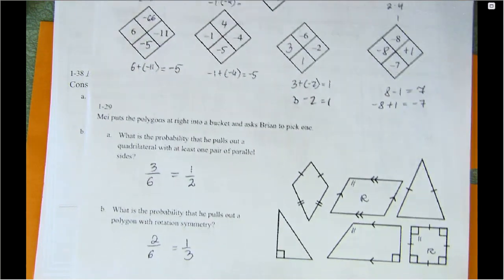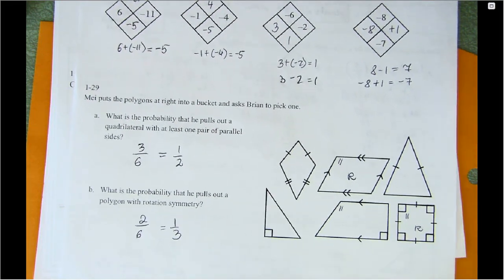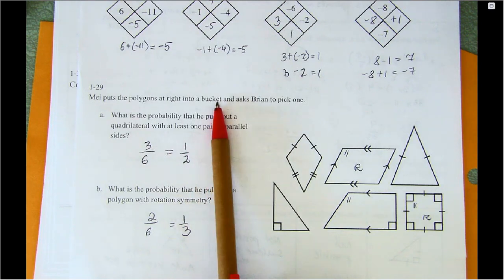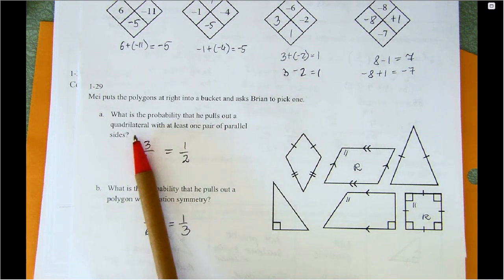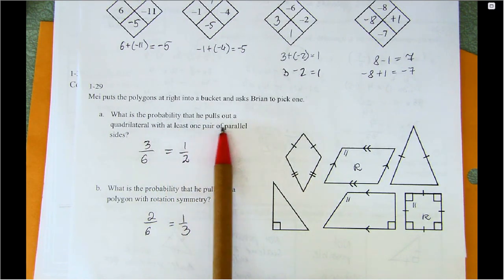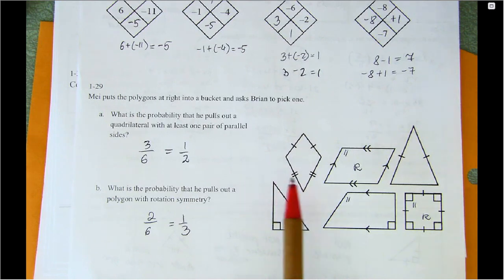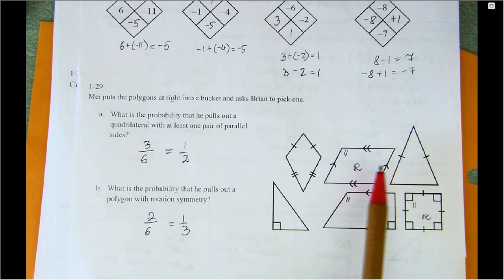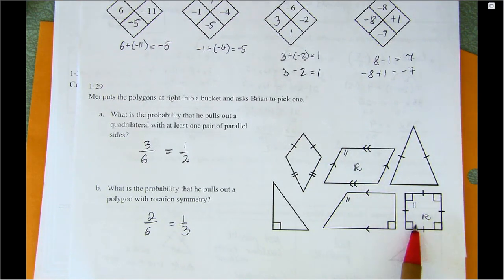Okay, so we got polygon brackets, and it's kind of like a probability. So what is the probability that Brian will pick out a quadrilateral, so 4 sides, that has at least one pair of parallel sides? So first thing I need to find is which one has parallel sides. No, that's not a quadrilateral. One pair of parallel sides. I marked it here. Parallel sides.